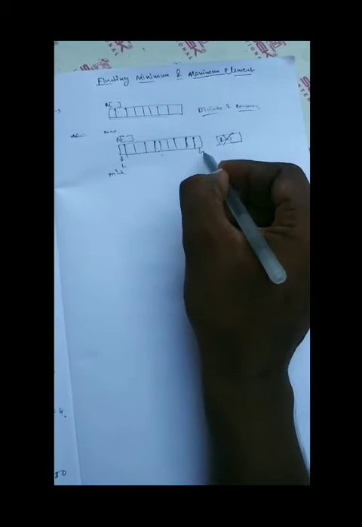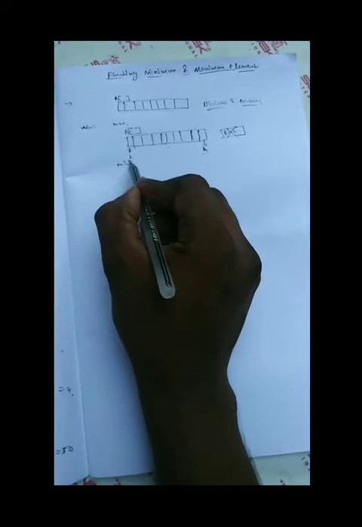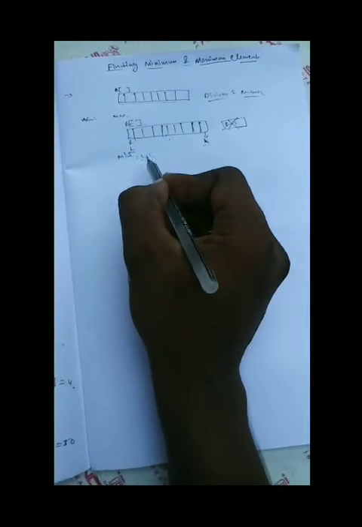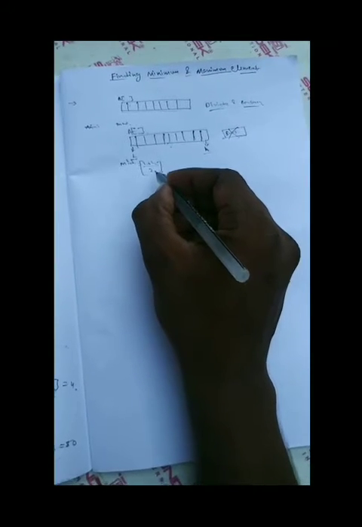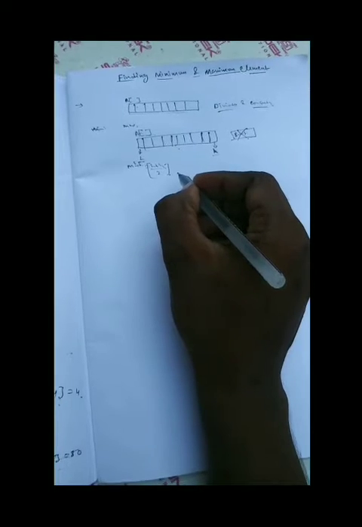To find the mid element, we take the lower and higher index positions of the given array, and based upon these index values we calculate the mid of the element. The formula is (low + high) / 2. So that is our middle element.